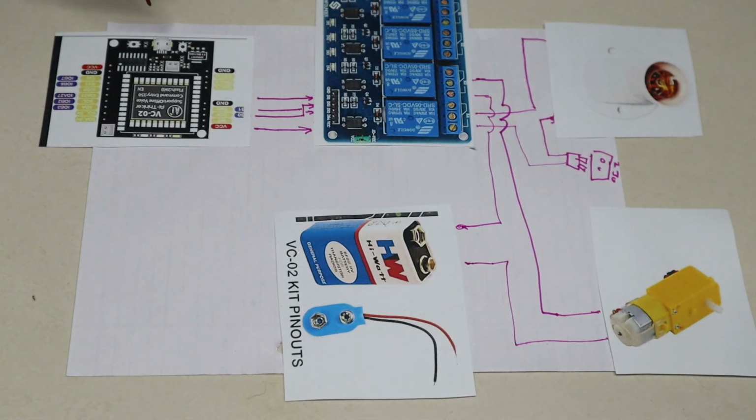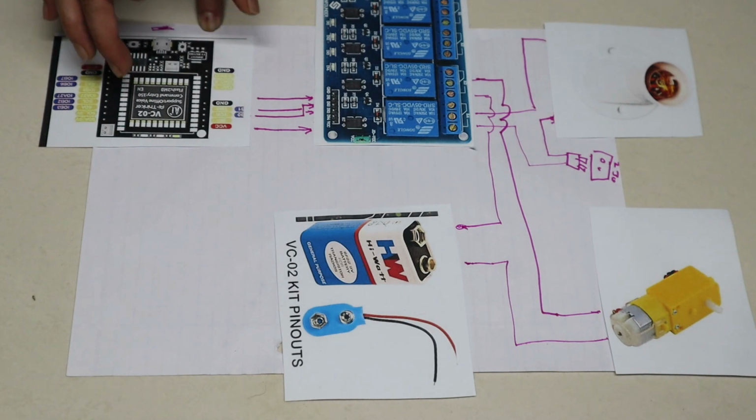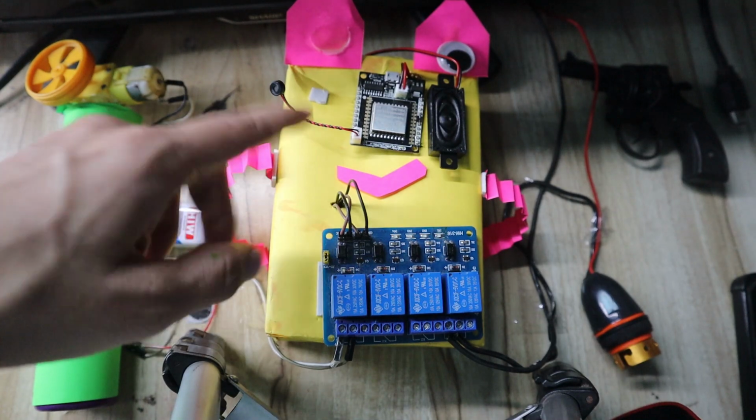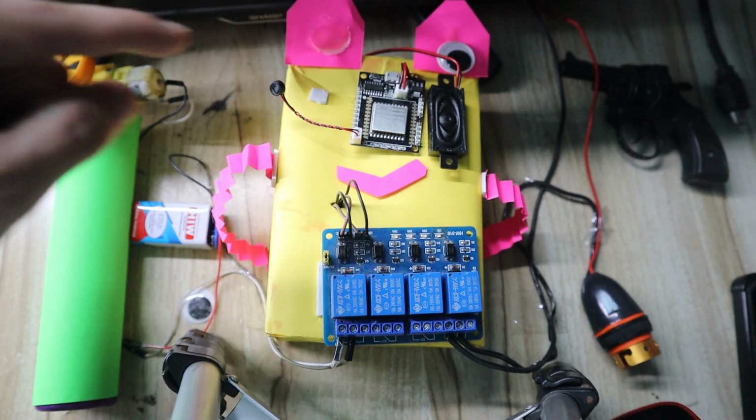And then how do you provide the power? Here you can see a USB port is there. You can connect this USB port to your laptop, and then power will be given to this VC-02 AI Thinker model. So I hope you understand the hardware connection of this project. Okay, quickly on the actual hardware I will explain the connection to you.